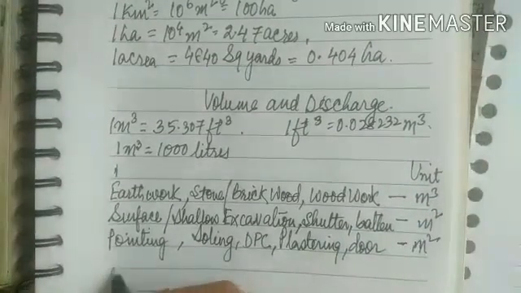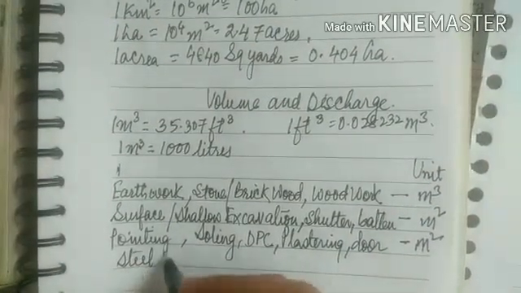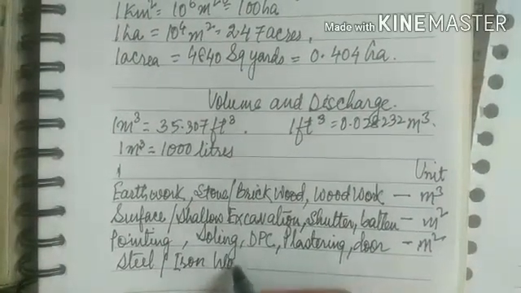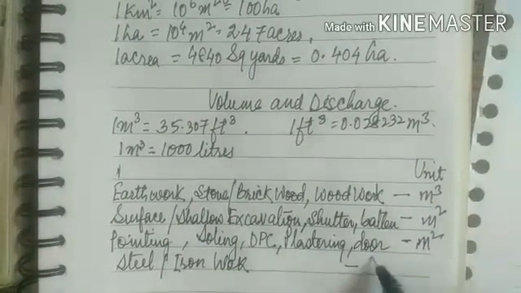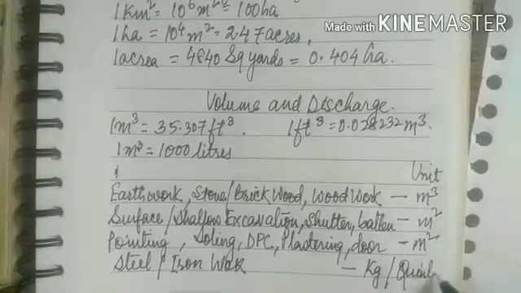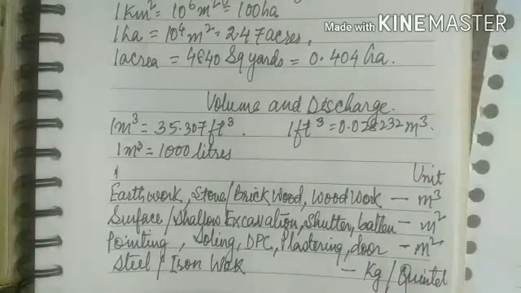Then there is steel work and iron work, which is usually done in kgs and quintals. You know that 100 kgs is equal to 1 quintal.